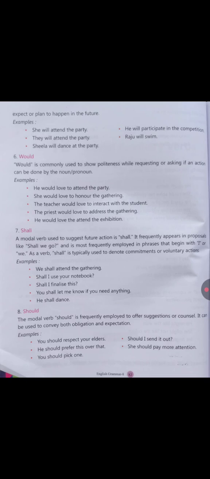Next is would. Would is commonly used to show politeness while requesting or asking if an action can be done by the noun or pronoun. For example, he would love to attend the party. She would love to honor the gathering.